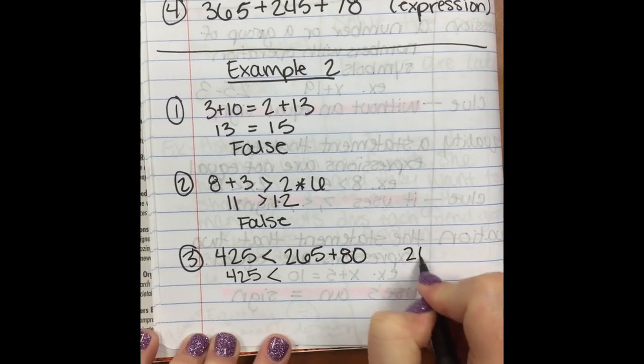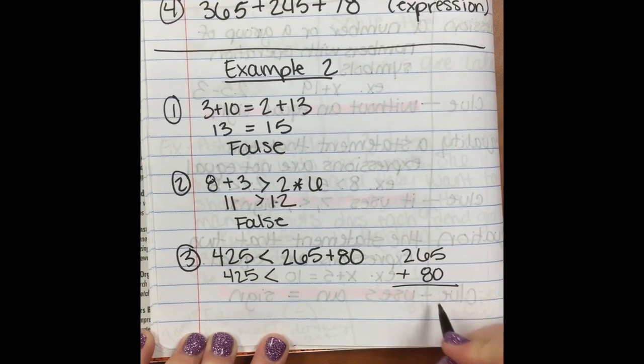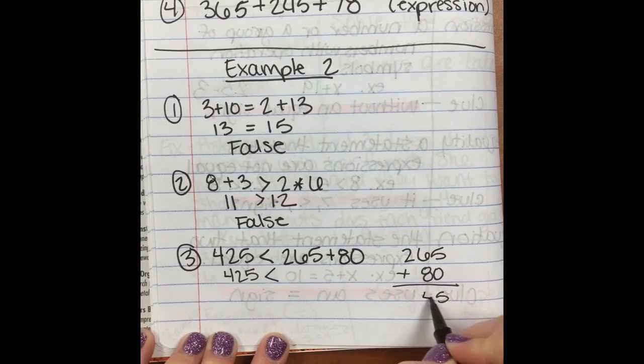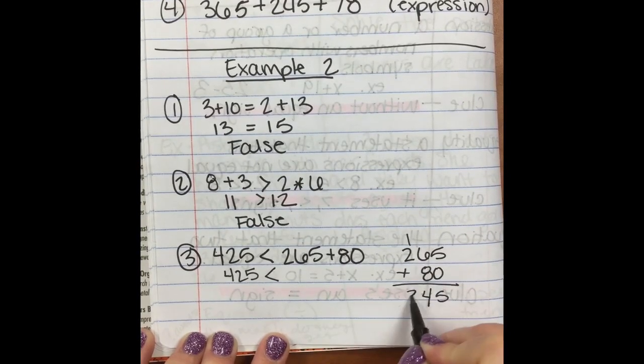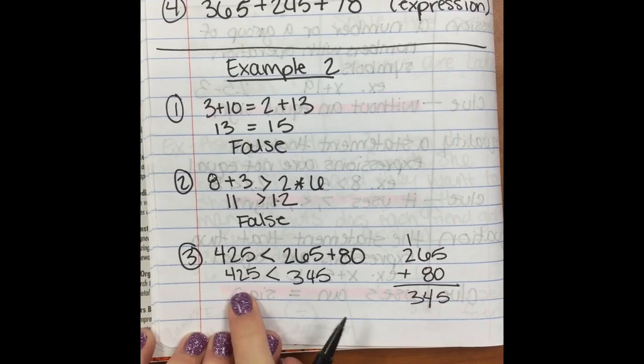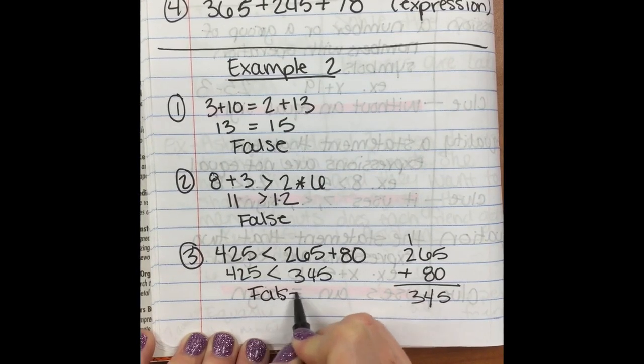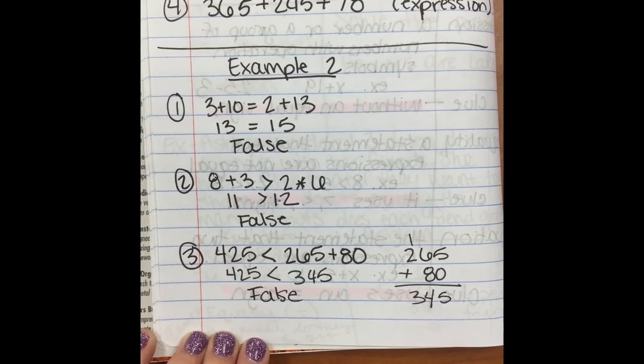So I need to put it like this so that I can do it. 5 plus 0 is 5, 8 plus 6 is 14, carry my 1, 2 plus 1 is 3, 345. 425 is less than 345. Well, that again would be false. Not everything we do will be false, it just happened that these are all false.